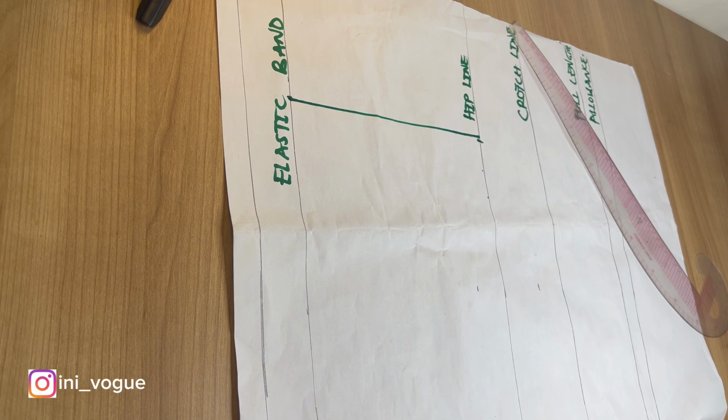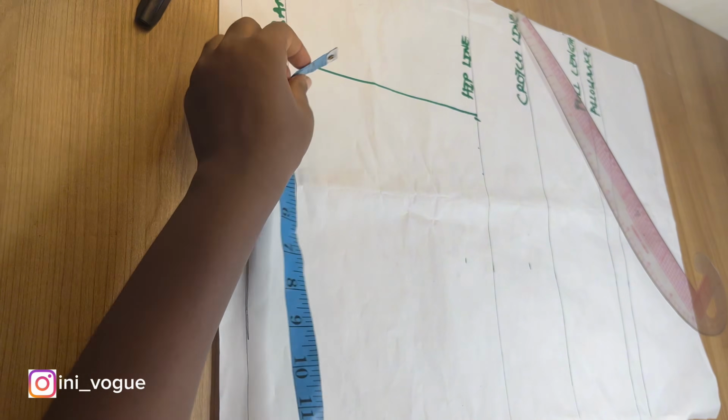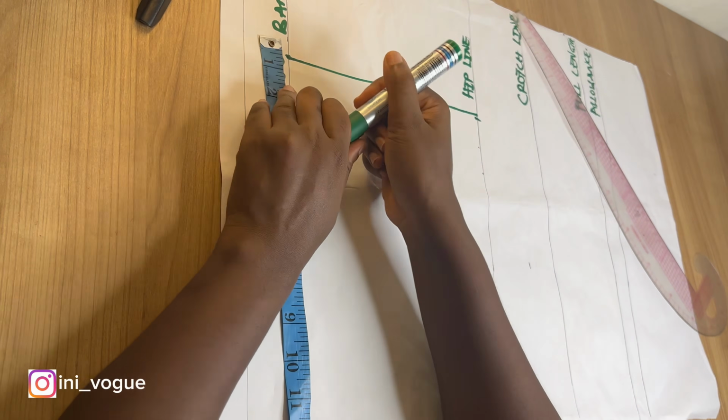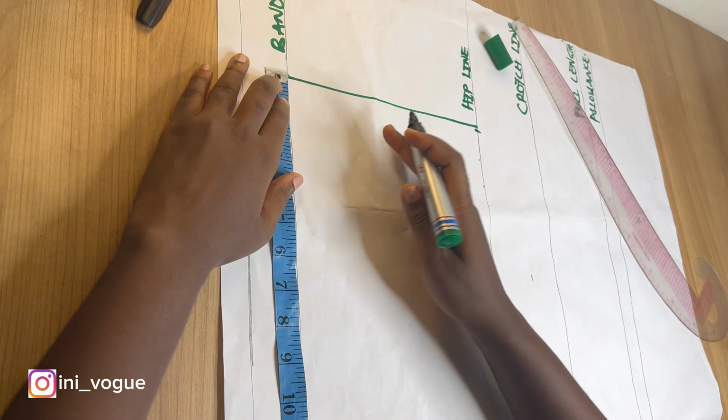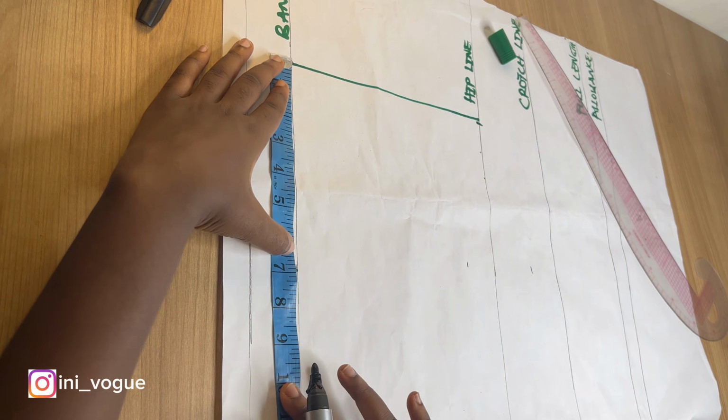So just follow what I'm doing, and you find out that it's really easy to make an elastic short. So once that line has been extended to the waist point, all I need to do now is to take my waist measurement from that point coming towards the back part. So just observe what I'm doing. So from that point, I'll take my waist measurement divided by 4. My waist measurement divided by 4 is 7 inches.